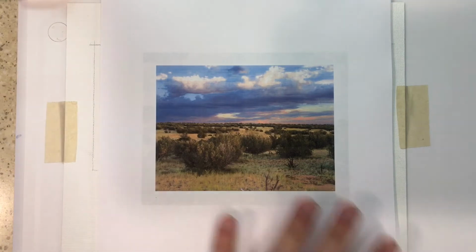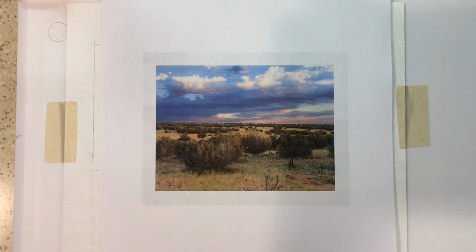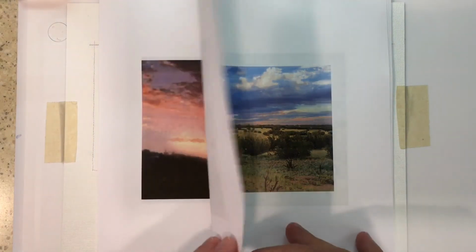Oftentimes printers skew the colors. They can make it a little bit warmer, a little bit cooler, and your values are off. So the next best thing to painting on location would be to have a really nice computer monitor where you can look at your photographs on the screen, with nice lighting, nice backlighting from the monitor, and that gives you a little bit more of an accurate representation. Okay, moving on to the next photograph.